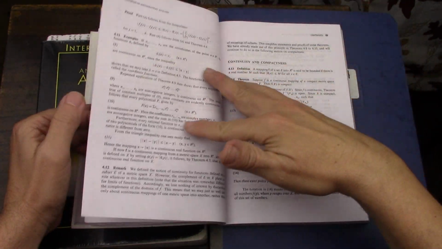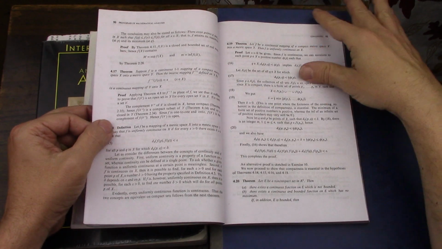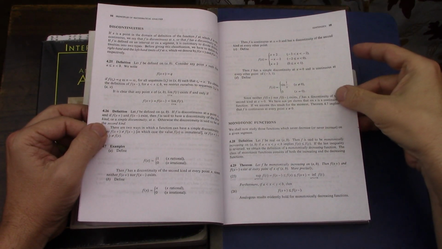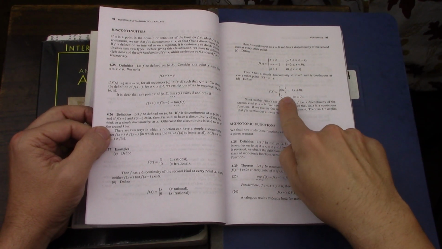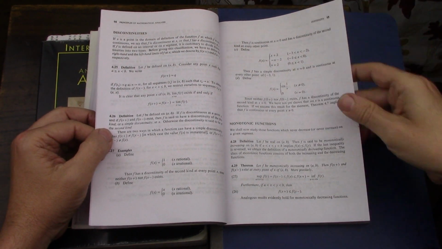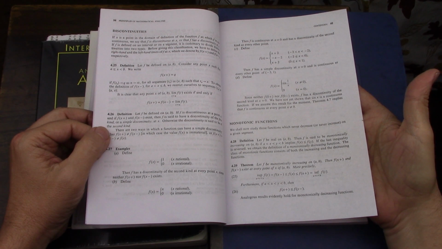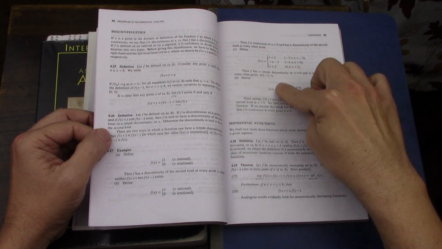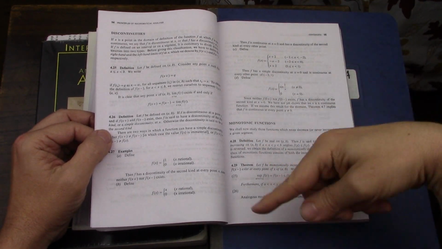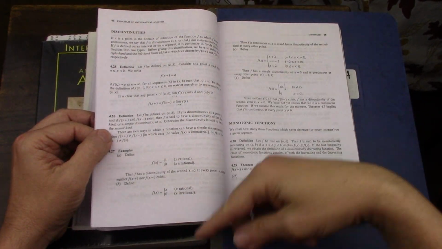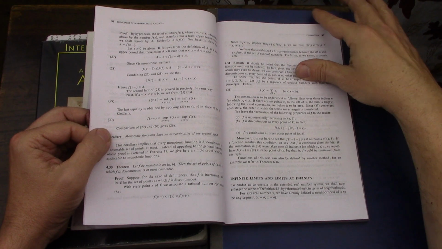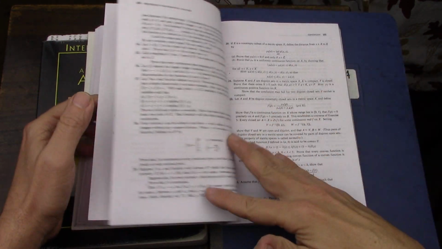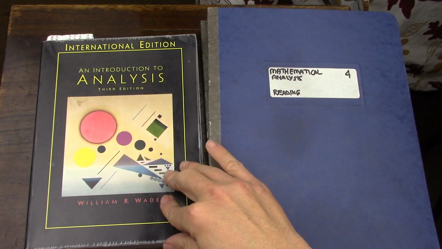Limits, compactness, connectedness, discontinuities. Of course, sine 1 over x, a very popular function to show discontinuities. You put in x equals 0, 0, and then sine 1 over x for the rest, and it wiggles very quickly towards 0. Then monotonic functions and infinite limits, and limit to infinity. So that was the reading.